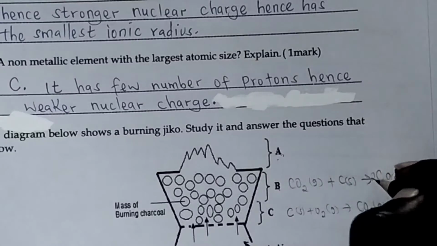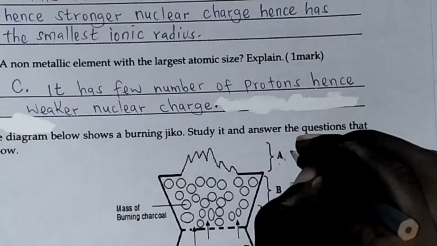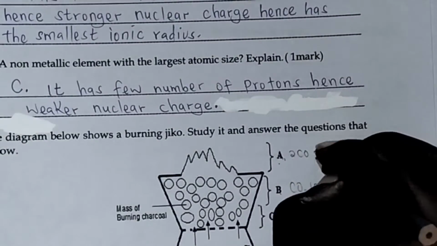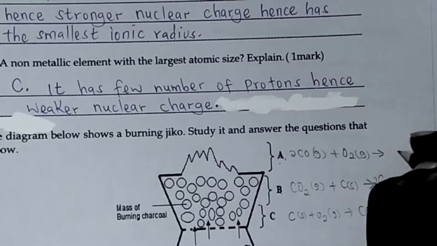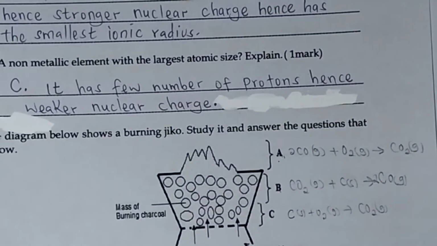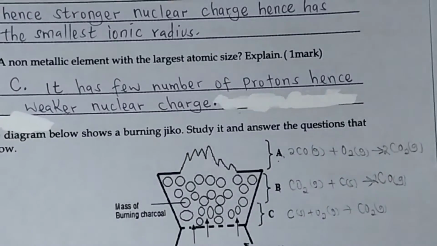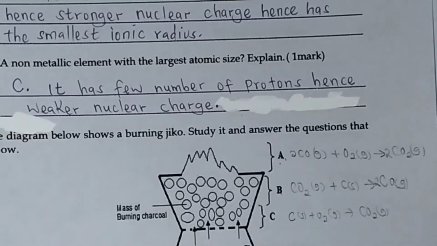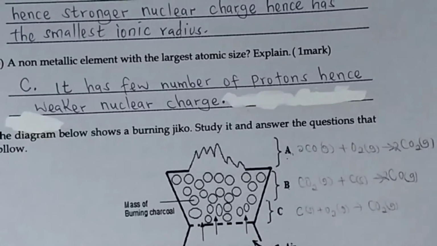To balance the equation, we put 2 there. Then in region A, the carbon 2 oxide gas will react with the oxygen to form carbon dioxide gas. We balance this equation by putting 2 there. So those are the equations that occur in a burning jiko.